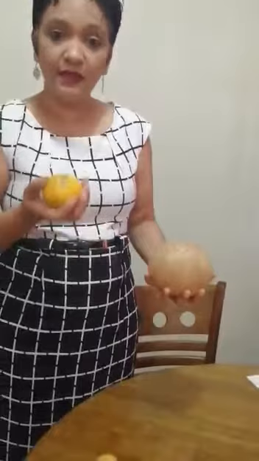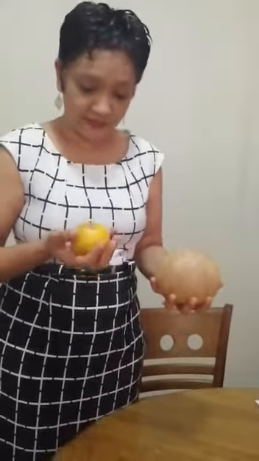So for example, I have the orange and I have the mamasipo. Which do you think is heavier? Look at my hand. Because the mamasipo is heavier, my hand is a bit down because it's harder to lift it, whereas the orange is lighter. So it's easier for me to lift it or to heft it.